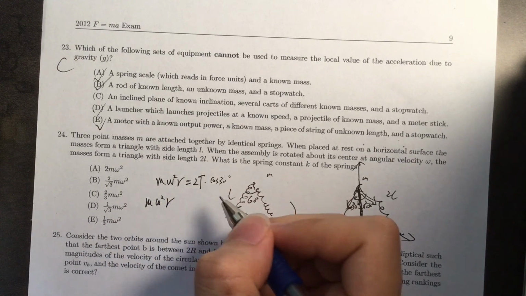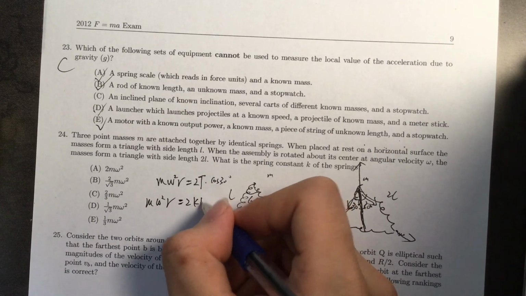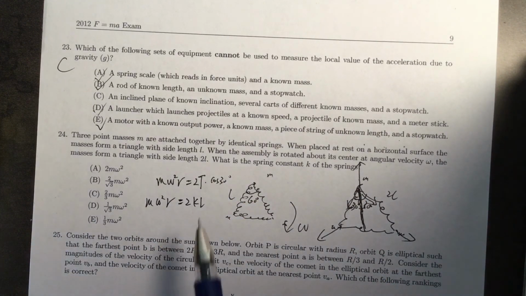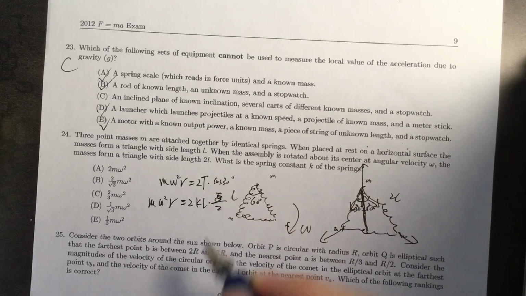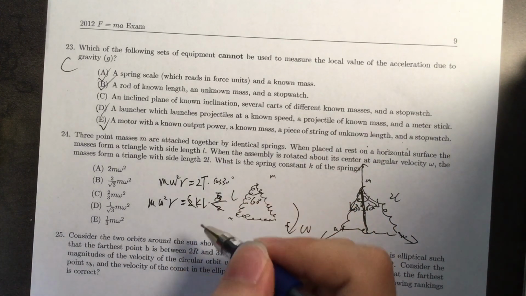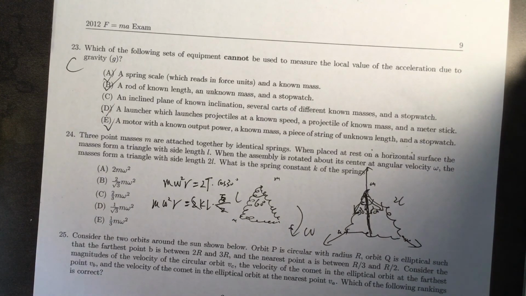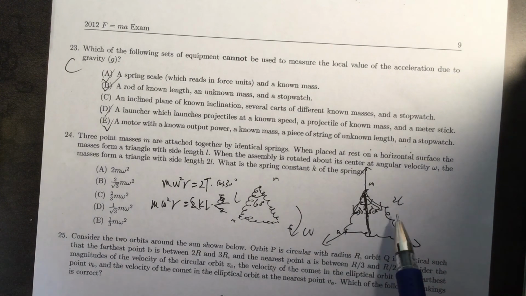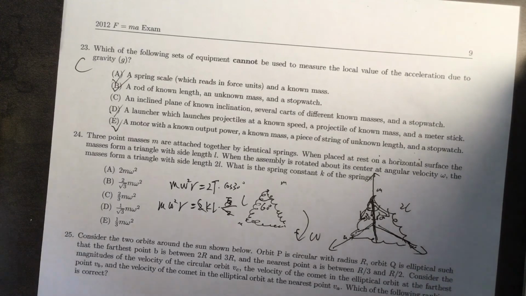Omega squared times r is equal to 2 times k times L. Why? Because the spring force is k times L, the change in length, times the spring constant, times cosine 30, which is root 3 over 2. So these two cancel out. And what is R? R is the distance from the point mass m to the center of the equilateral triangle, and the side is 2L. What is it? But these 3 lengths should be the same, when you remember.